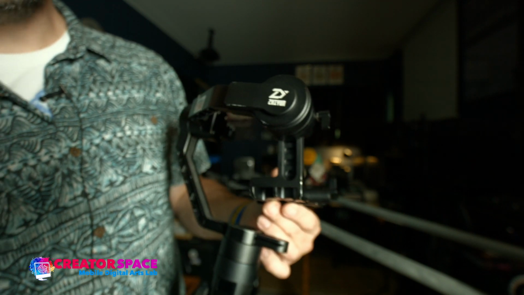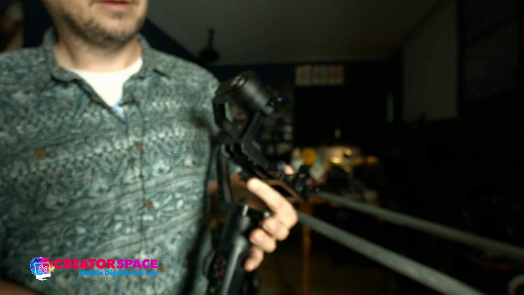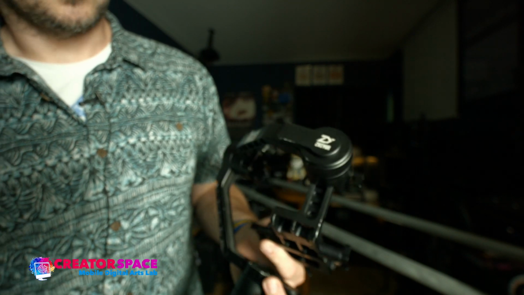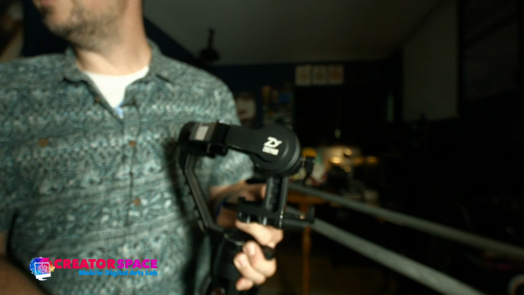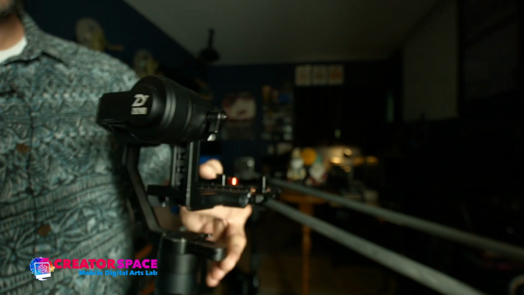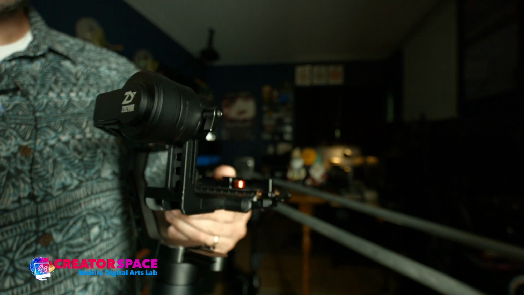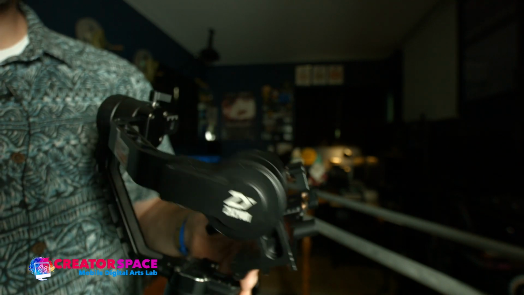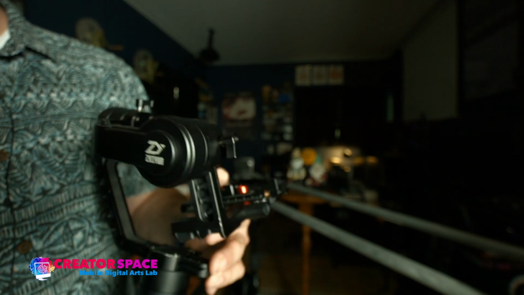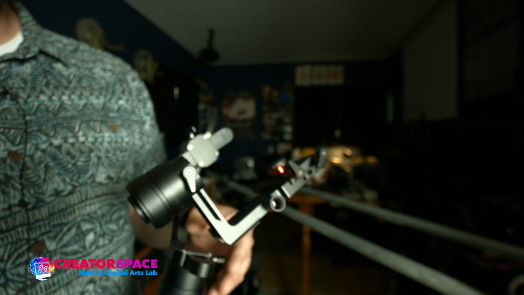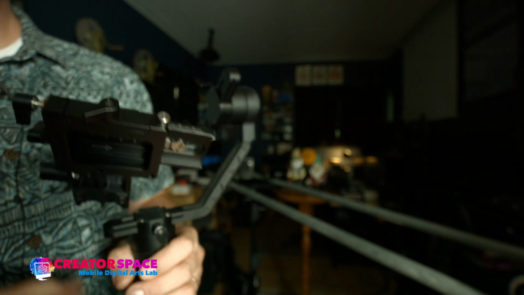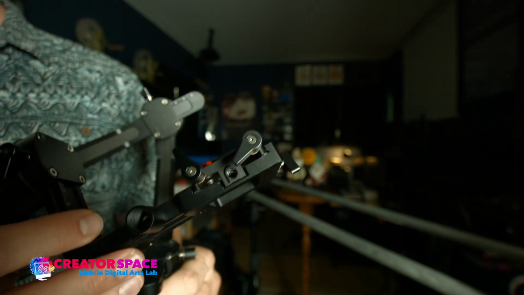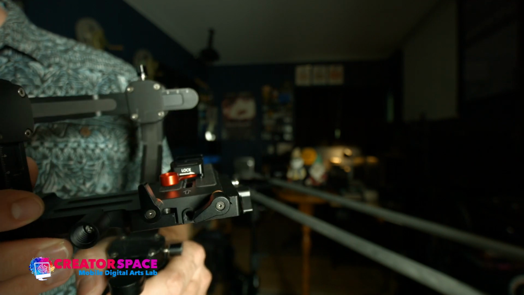This particular model is the Zhiyun Crane 2, and it can hold a Blackmagic pocket cinema camera. There are smaller ones. You can get ones for iPhones and cameras like that, or even GoPros, to help further stabilize them. But again, think about cameras and GoPros, they have the ability to use a wide lens. So again, I would say just go handheld and you don't really need the stabilizers.